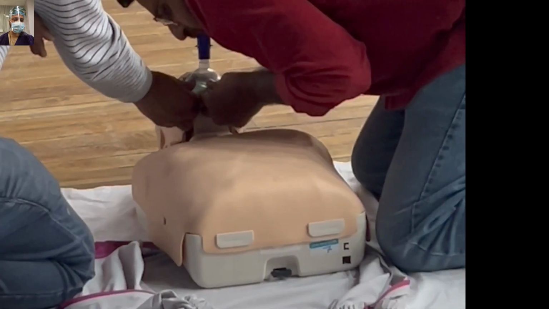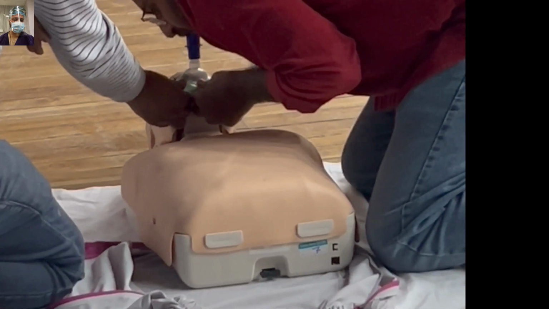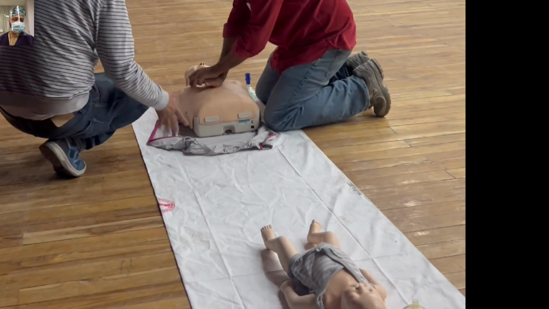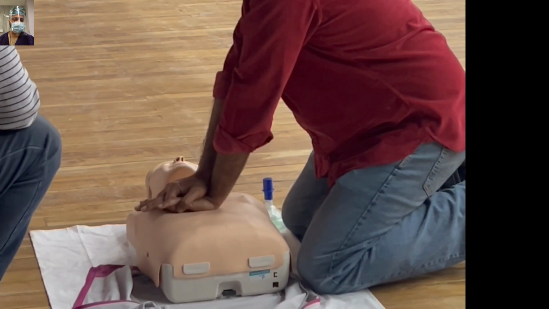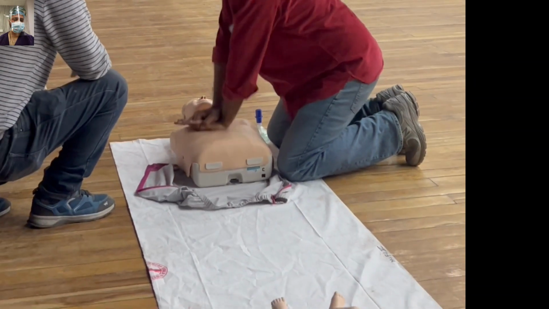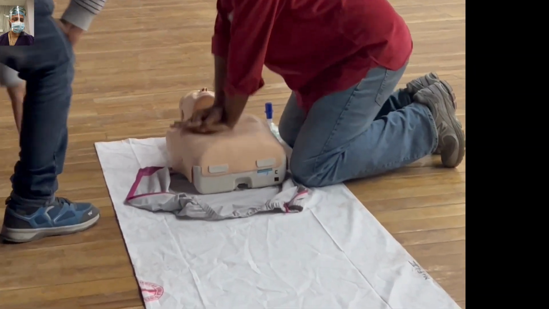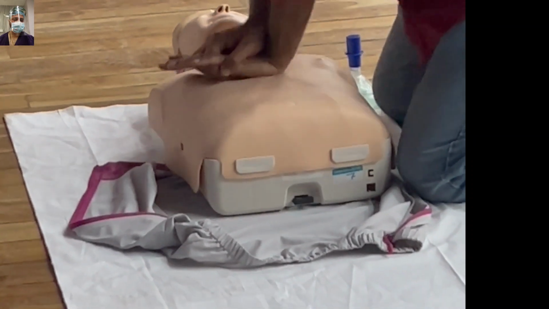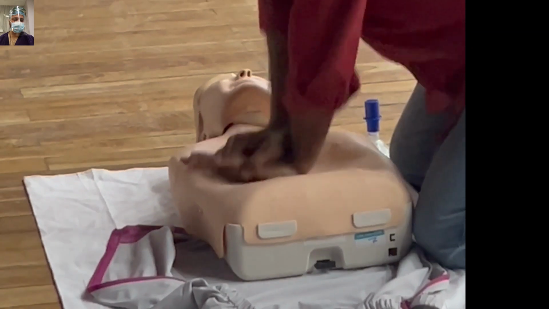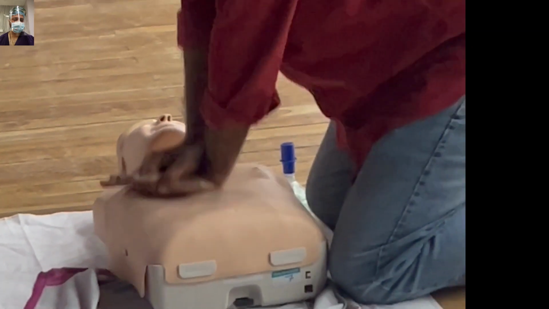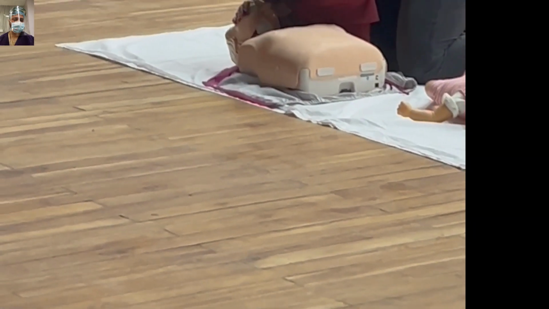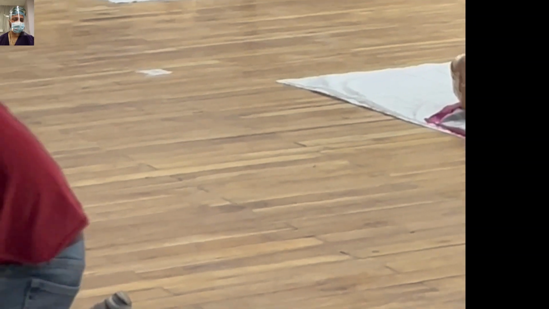If you're not able to, you can reposition, but don't waste too much time. If you're not comfortable or you're not able to deliver the rescue breath, just continue with the chest compression. Try to give the rescue breaths. If not, the patient will survive with the residual oxygen in the blood, but the brain will die if you don't give the blood supply. So the chest compression is even more important. Then this cycle of 30 chest compressions and 2 rescue breaths has to continue until the emergency medical team arrives or the person shows a sign of life.